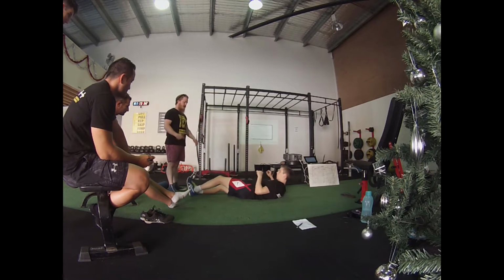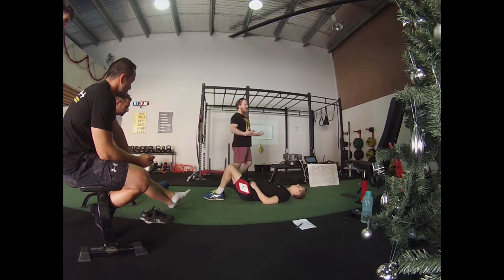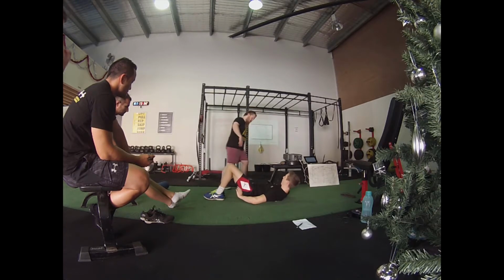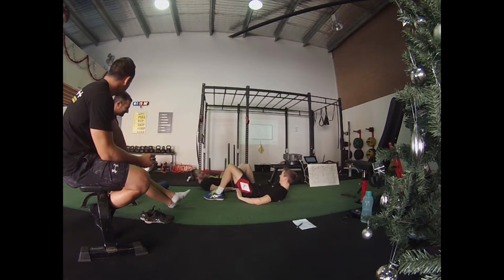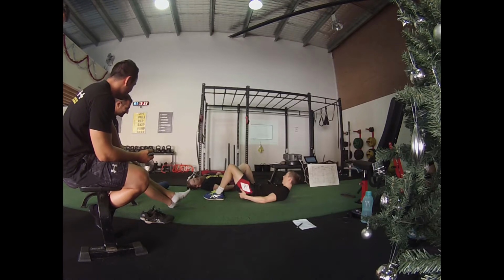Lie on your back for me and bring your feet up. Cool. Same deal again. I want you to be able to put a thumb into your butt so you can feel that contract. So basically just sitting here, I'm going to put one finger pushing into the butt, one finger pushing into the hamstring. It's the same idea. You need to be able to feel that resistance.